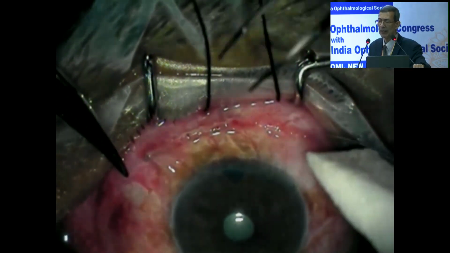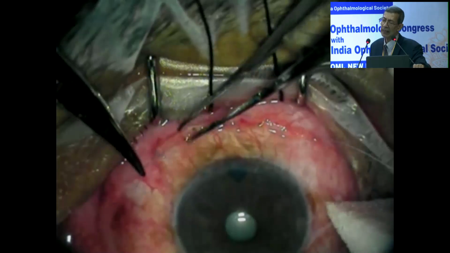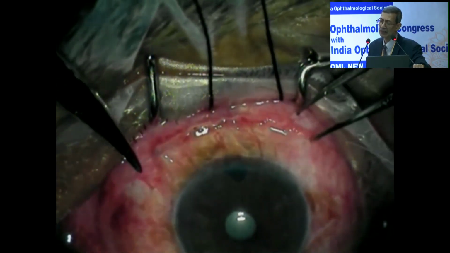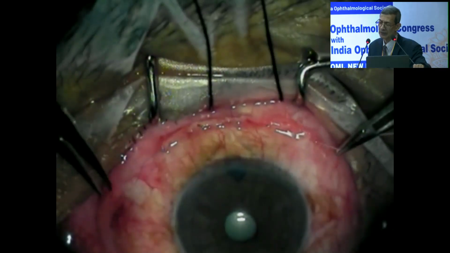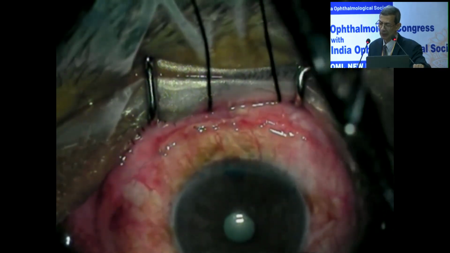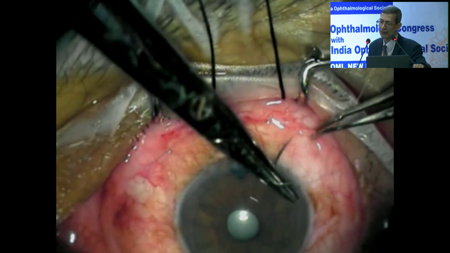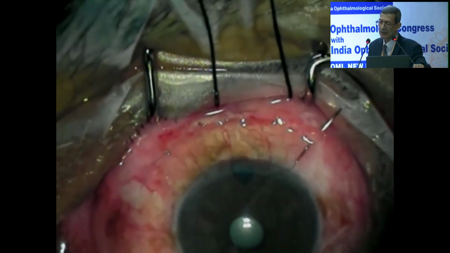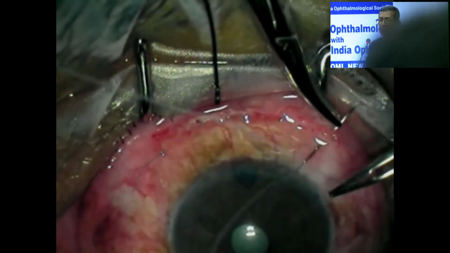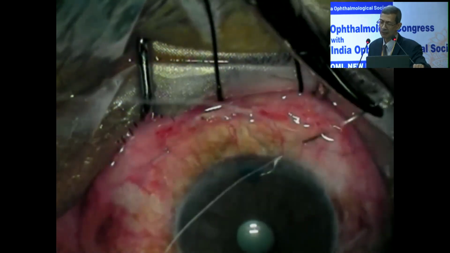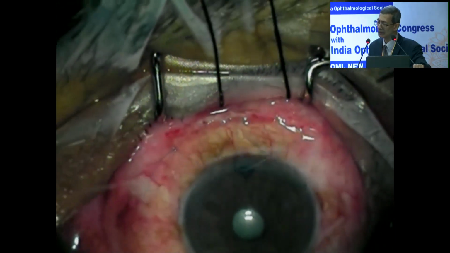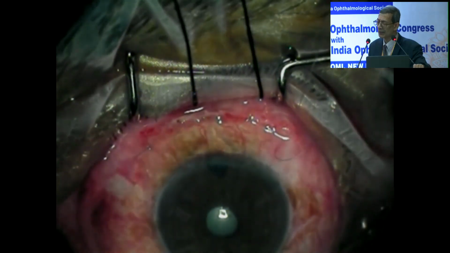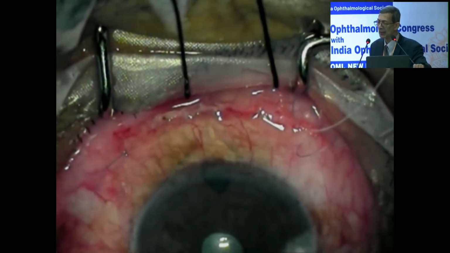Inspection should be done that the entire length of the conjunctivotenon layer incision is positioned very well, and a permanent knot will be given on the other side. You can see here. Now this is the end. You have seen I have not given any paracentesis opening. I have not done any flow of fluid, ringer lactate or balanced salt solution, in the anterior chamber.